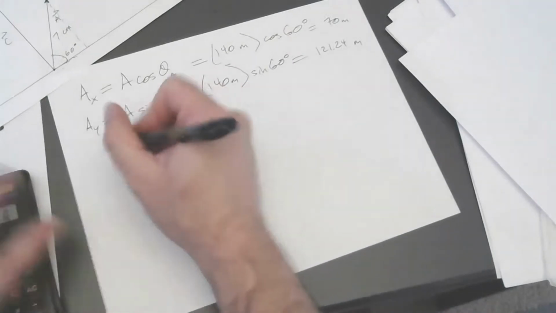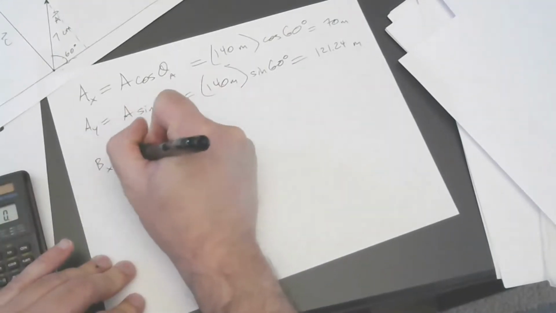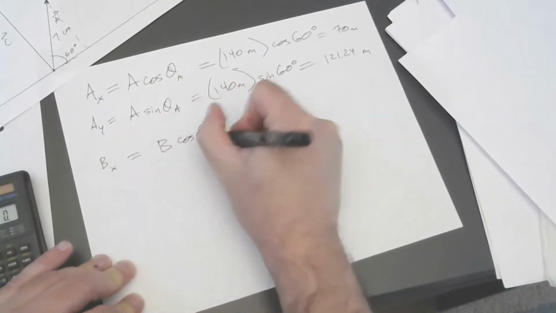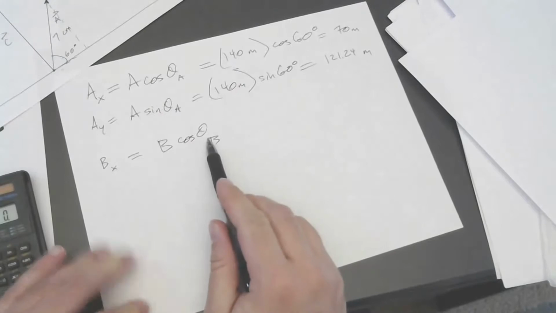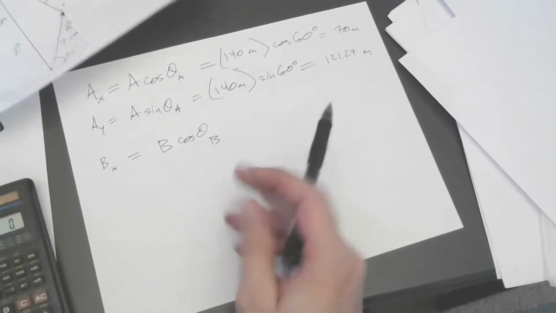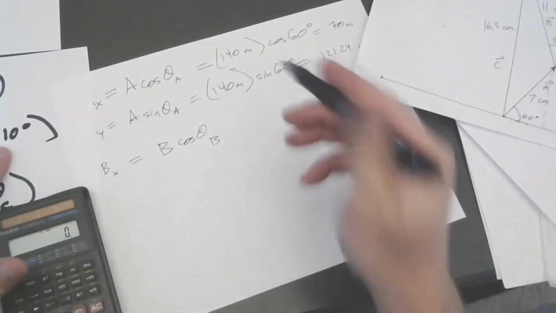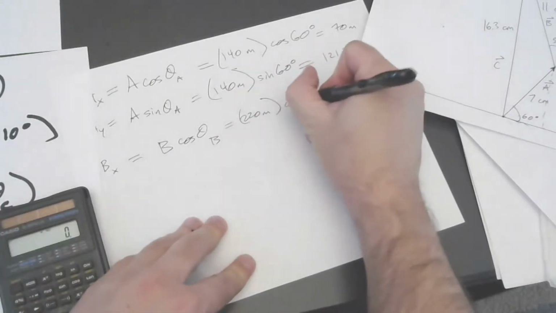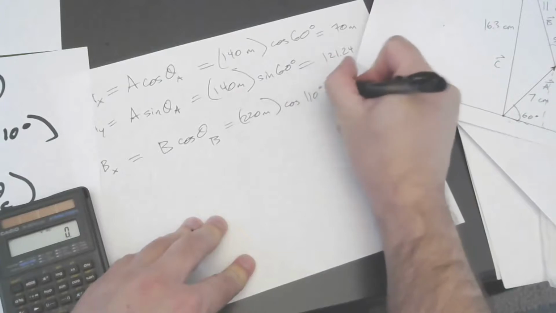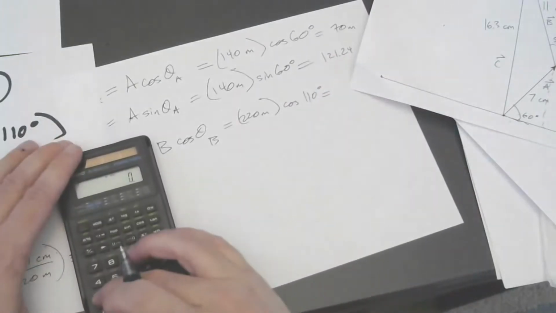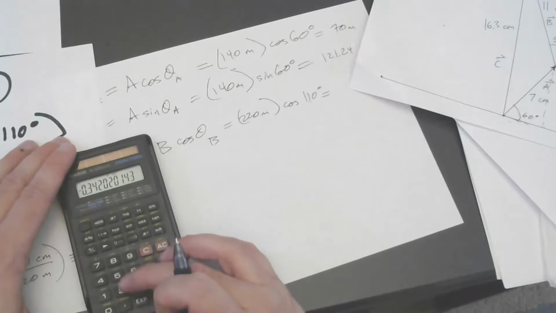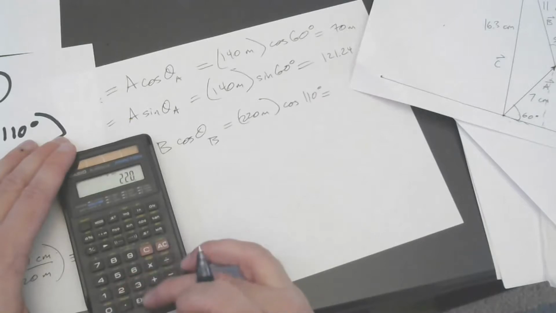That's what we're doing. Okay, so the x component of vector B is the length of B times the cosine of theta B. Remember, you can always use this provided that theta is measured from the positive x-axis. Presumably it is. So that's 220 meters times the cosine of 110 degrees. 110 cosine times 220.